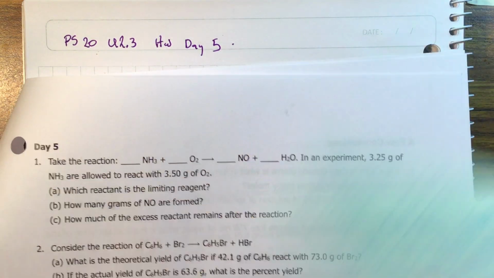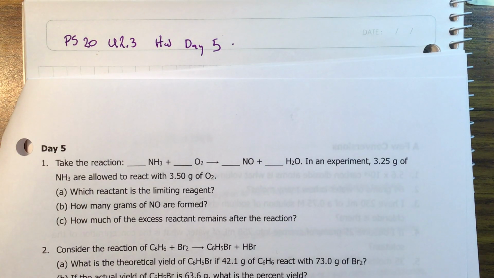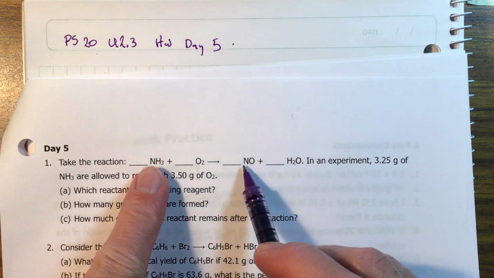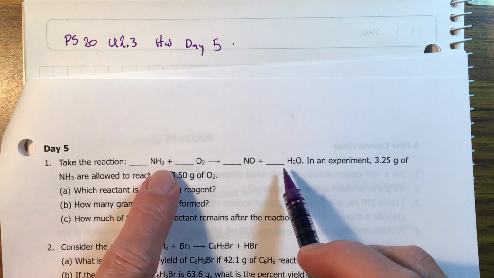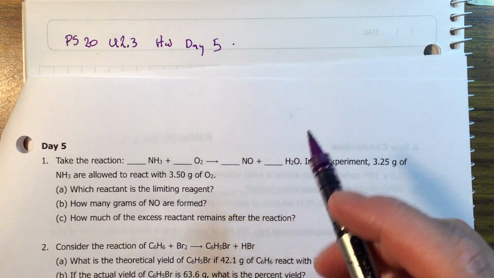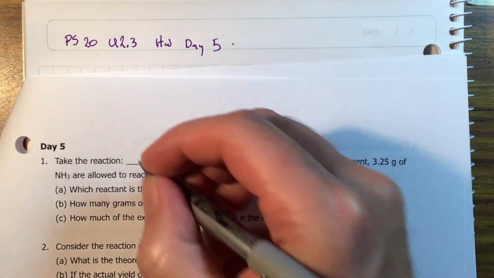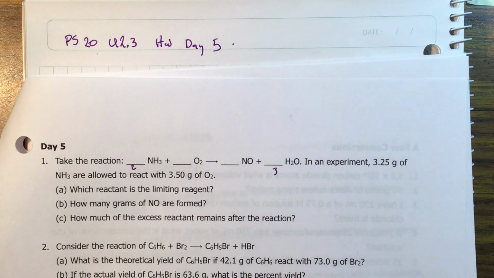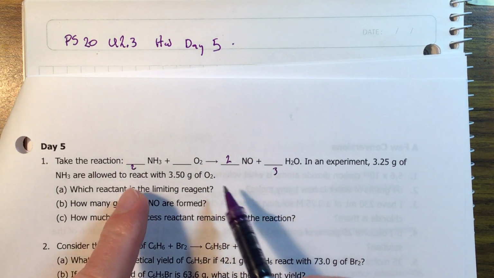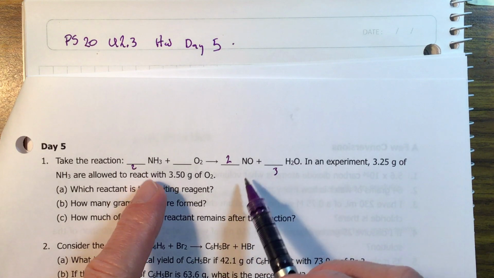We're going to take this reaction: NH3 plus O2 gives us NO plus H2O. All right, so we've got to balance this guy here, right? N's are balanced, O's are balanced, H's aren't. We've got 3, we've got 2. That means we're going to have to try 3 here and 2 here. Then we need 2 of these guys. All right, so H's are balanced, N's are balanced.